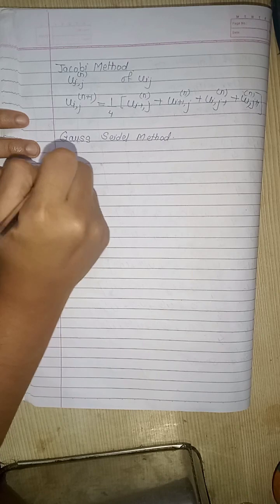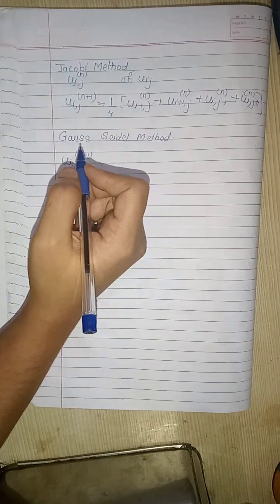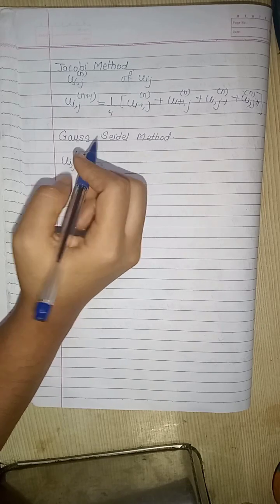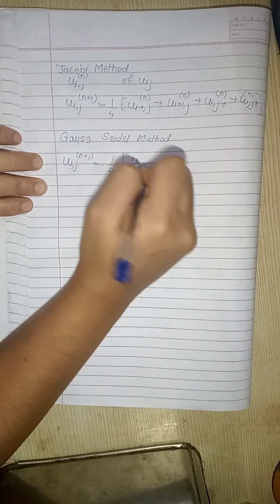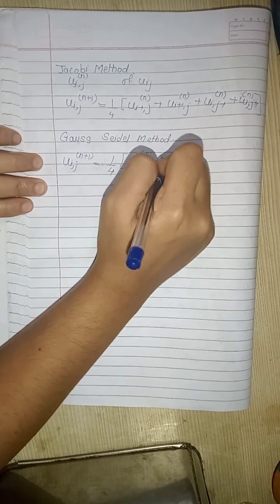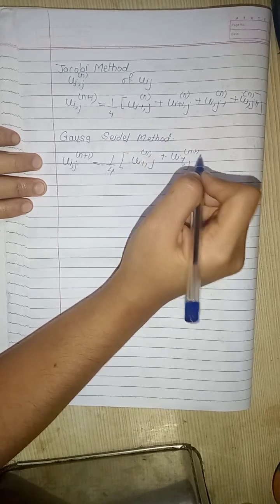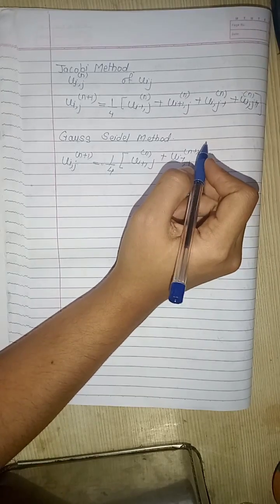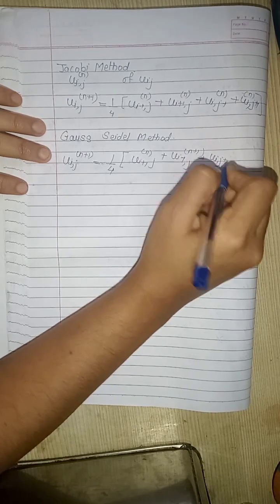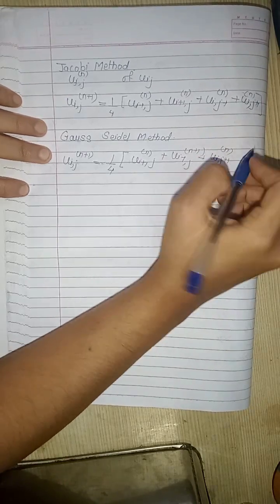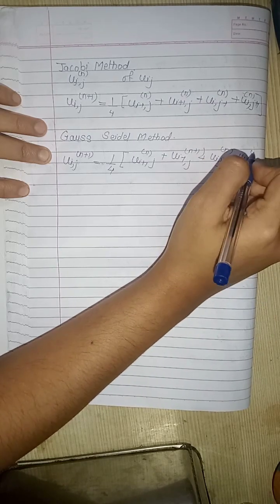Now next is our Gauss-Seidel method. For this you can have the (n+1)th iterative value of u_ij using the formula 1 upon 4 [u_(i+1,j)^(n) plus u_(i-1,j)^(n+1), that is the (n+1)th iterative value of u_(i-1,j), plus u_(i,j+1)^(n), that is the nth iterative value of u_(i,j+1), plus u_(i,j-1)^(n+1)].